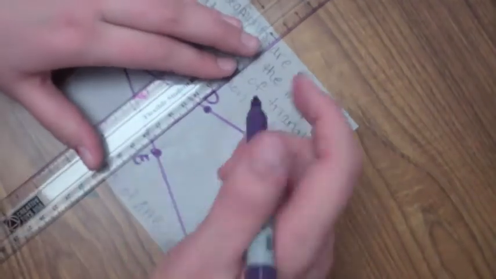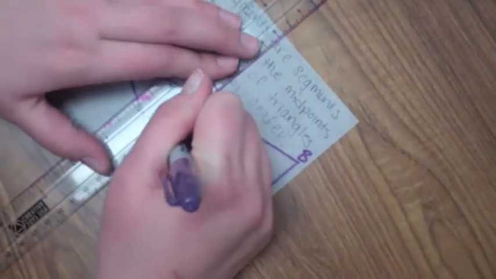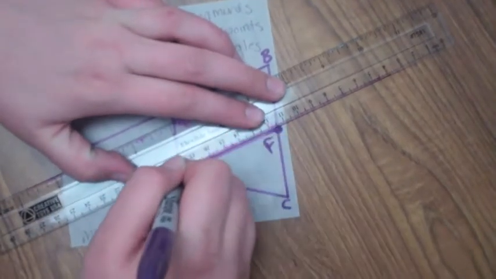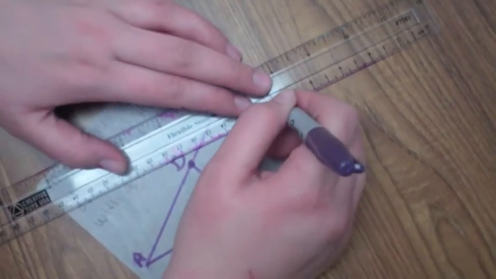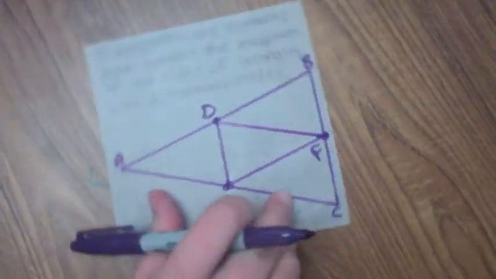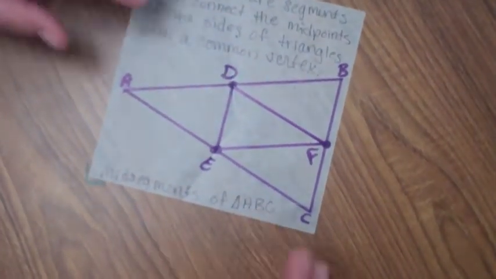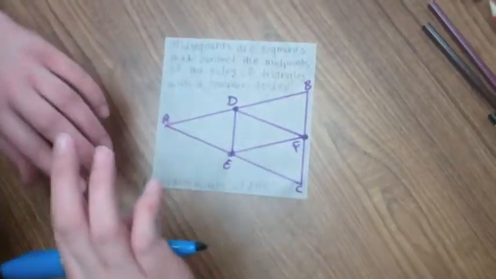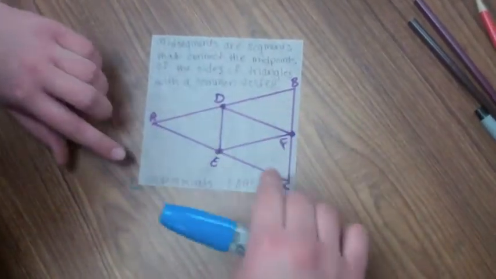Almost forgot my ABCs. Then I connect the dots, and I have 1 mid-segment, 2 mid-segments, and my 3rd mid-segment, thus creating 4 congruent triangles within the larger similar triangle. All right, now let's talk about the congruency of each one of these triangles.